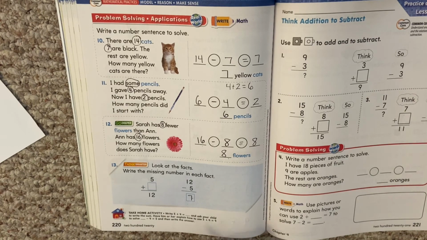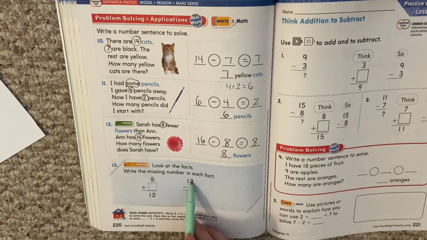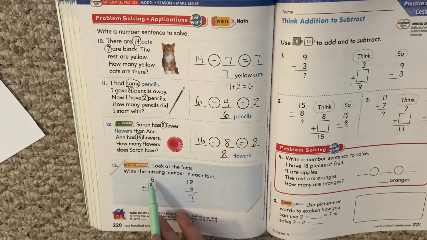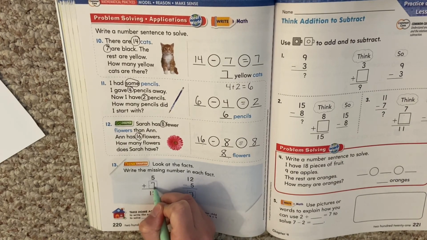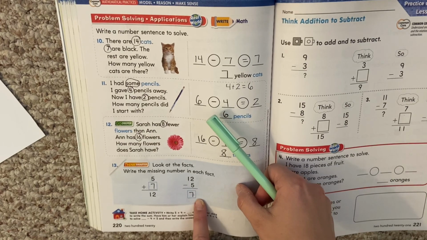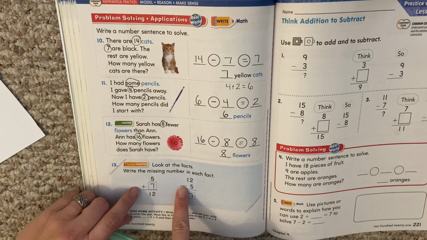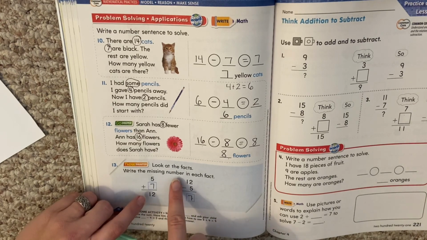Okay. All right, now let's look at this. 5 plus what equals 12? Well, here's our 12. Here's our 5. What was that missing number? 7. Okay, so you should have had 7. See how they match up? 12 minus 5 equals 7, or 5 plus 7 equals 12. We take our two small numbers, they equal the big number.